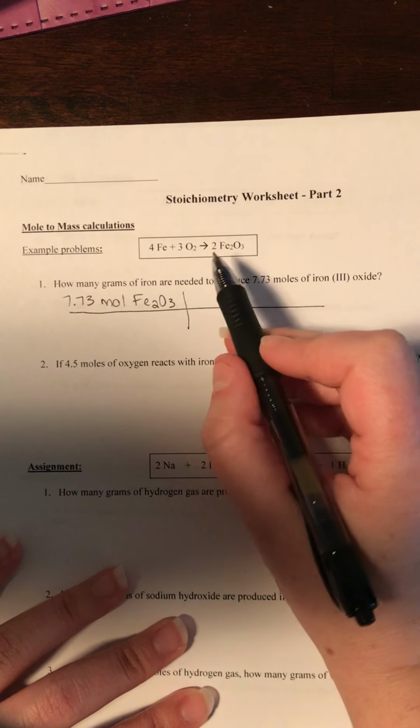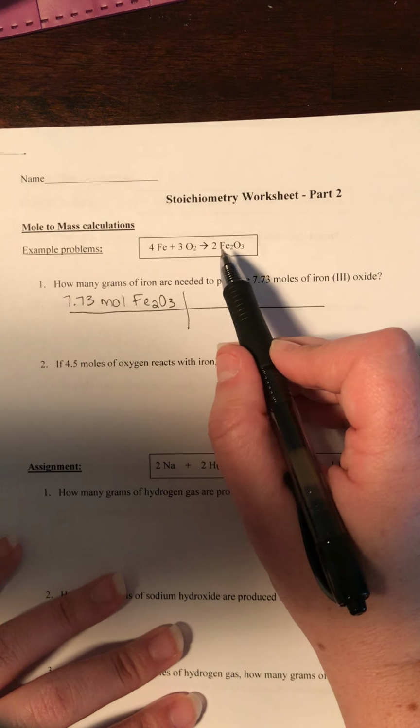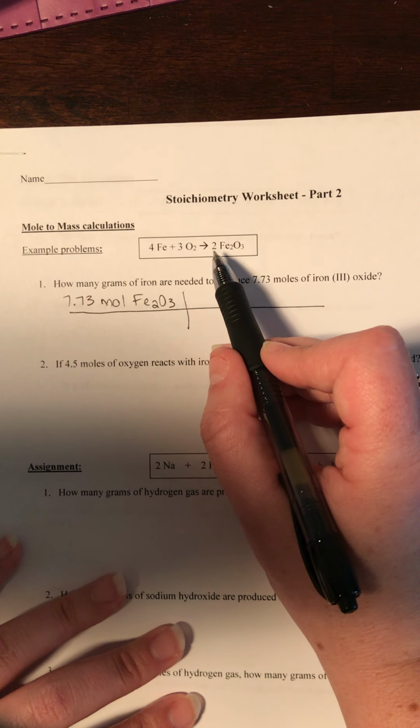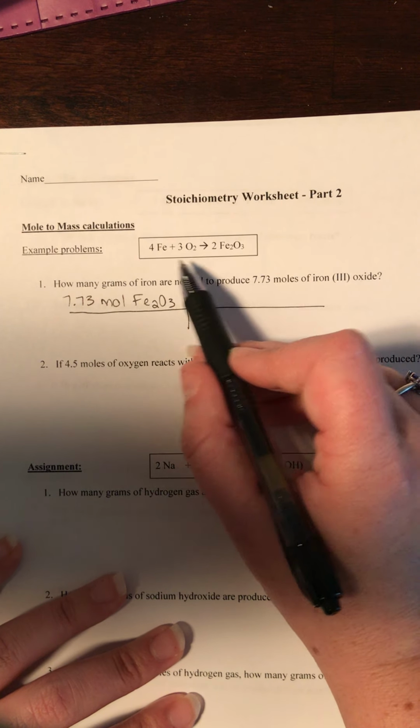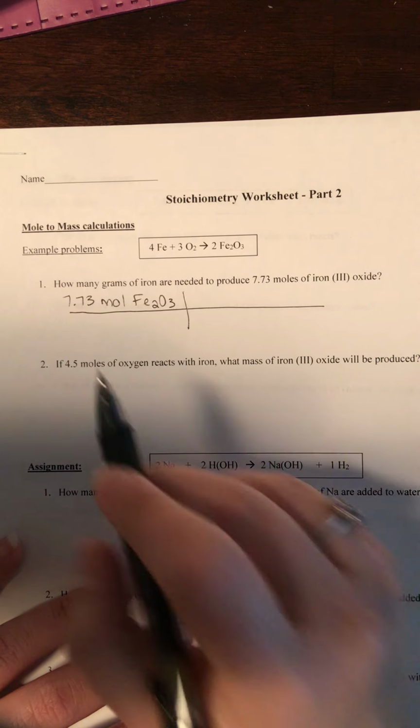Okay, and I want to remind you that you're not going to write that number in front. That is not part of the formula. That is going to be used in our mole ratio in just a minute, which we're going to circle, okay? So only the symbol is what we're going to be using when we write it down, okay?